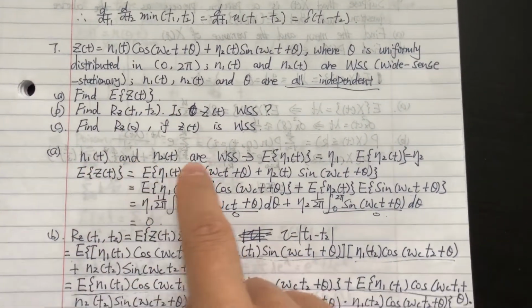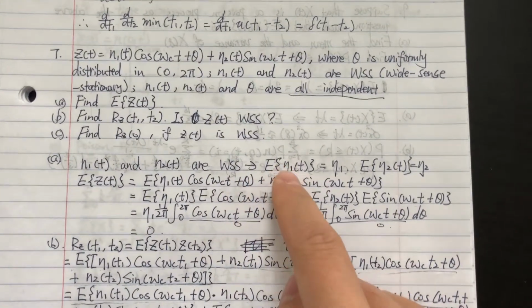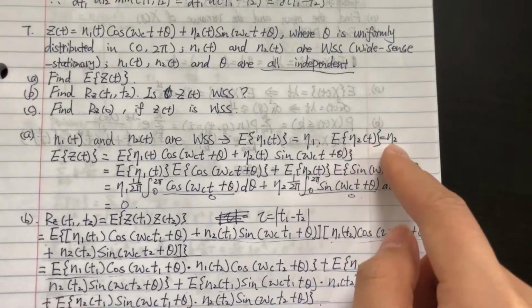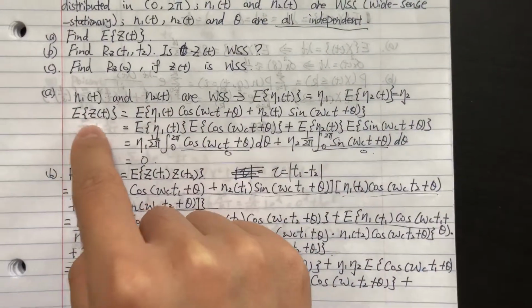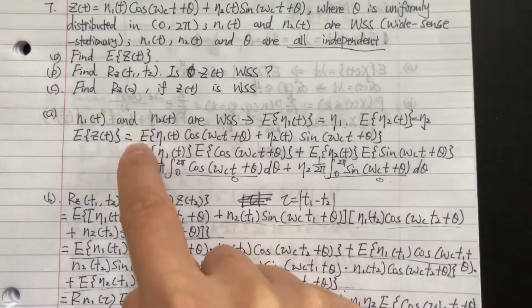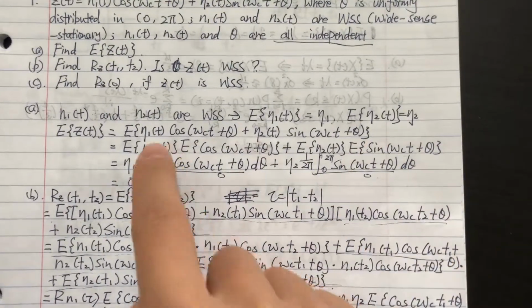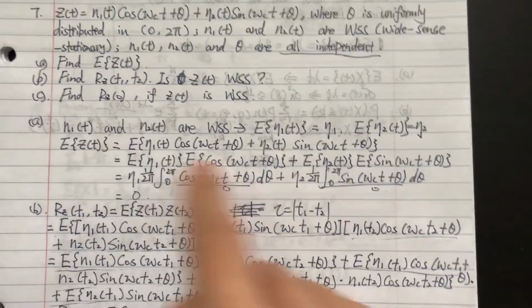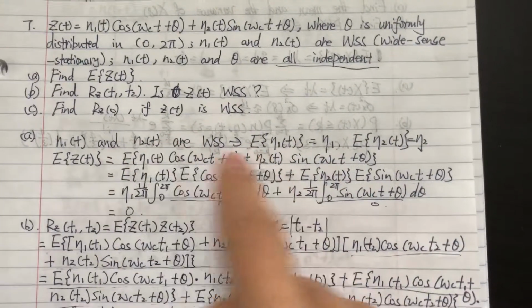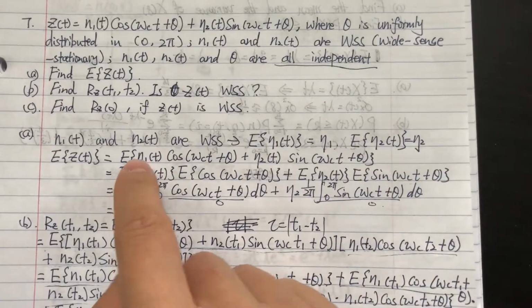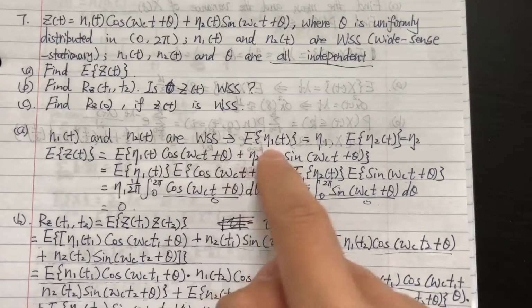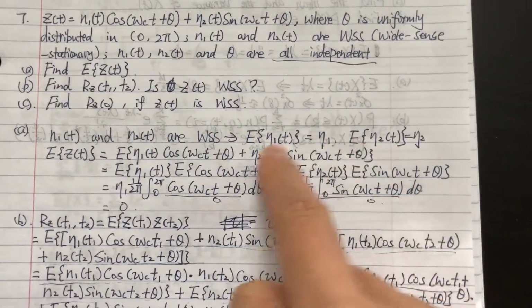So n1(t) and n2(t) are WSS, which means E[n1(t)] is equal to n1, E[n2(t)] is equal to n2. So E[z(t)] can be written as this part, because z(t) is equal to this equation. And E of this part can be split. So first split this part: E of this part plus E of this part, and then split up E of this part times E of this part plus E of this part times E of this part.